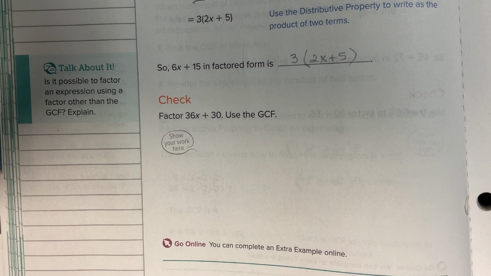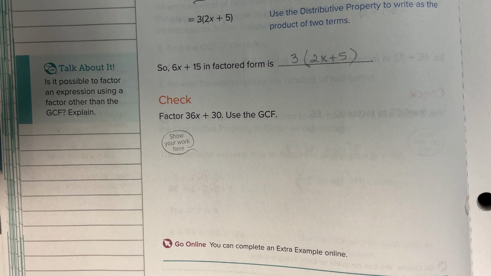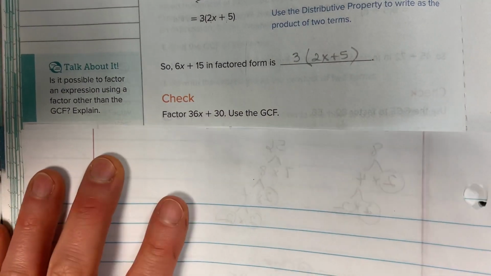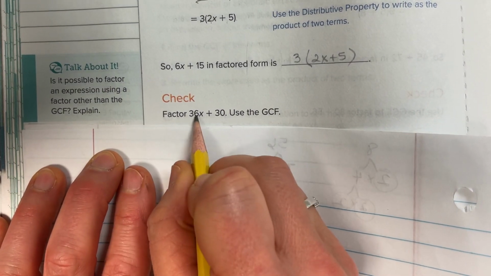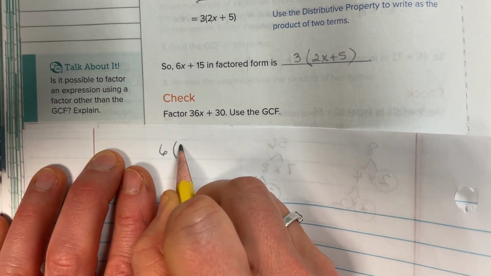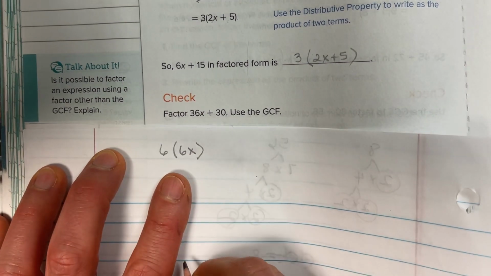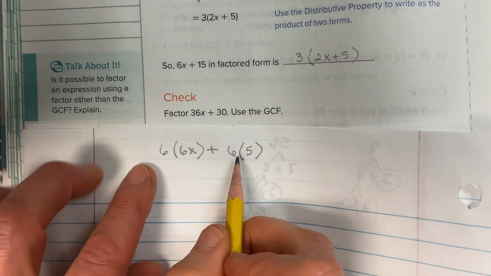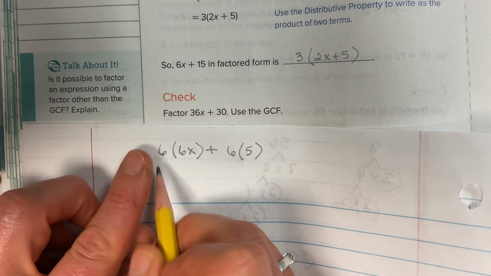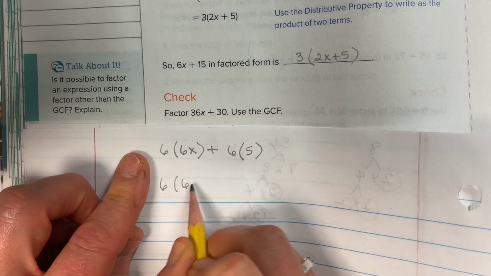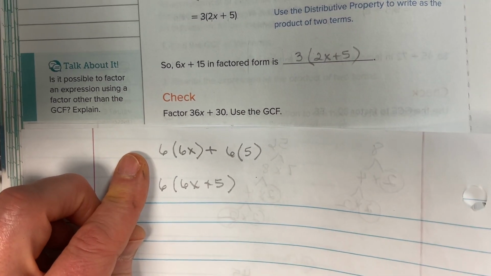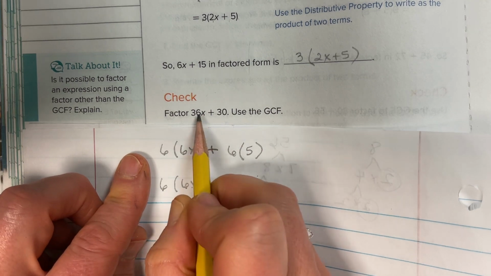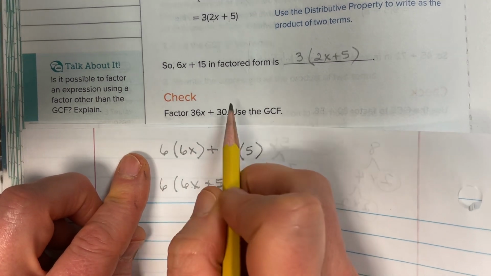Okay, now if you've come back and you've tried this, now let's see what you got. The GCF of these two numbers is 6. Okay, so I would say 36x would be 6 times what? Well, 6 times 6 is 36, and I just kind of leave the x there. 30 is 6 times 5. Okay, so then I'm going to pull that common factor out front. It's a 6, and write what's left, 6x plus 5. Okay, and notice if you use the distributive property back, 6 times 6x would be 36x. Here, 6 times 5 is 30.